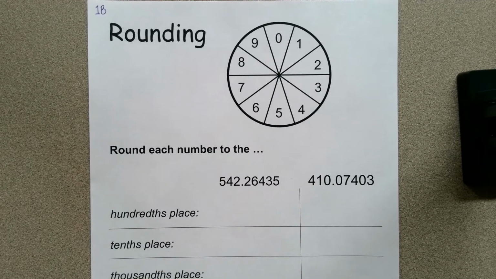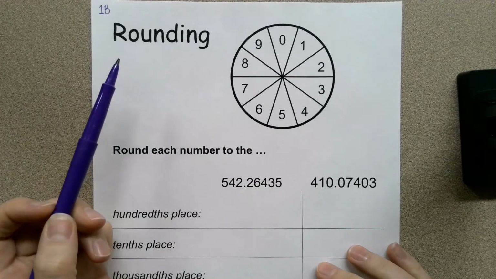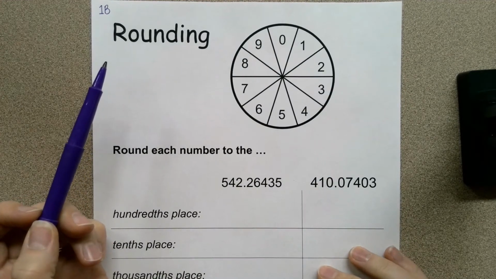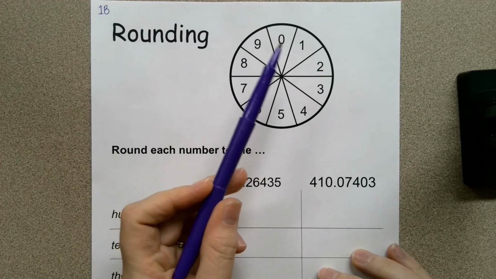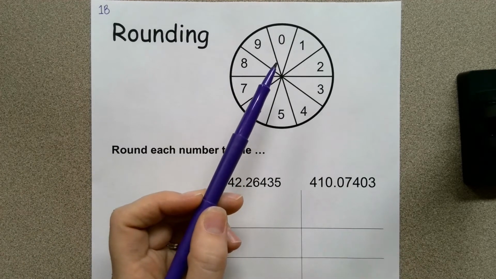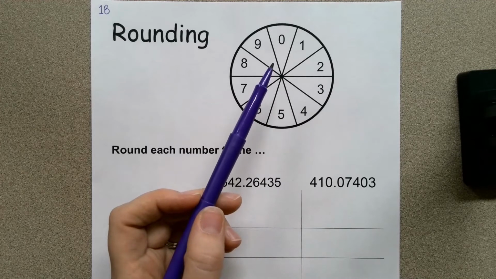Let's review rounding with decimals. When we're rounding, we always want to look to a certain place value that'll be identified for us, and then determine, based on the digit after that, are we going to round it up, or is that digit going to stay the same and everything else will drop off?